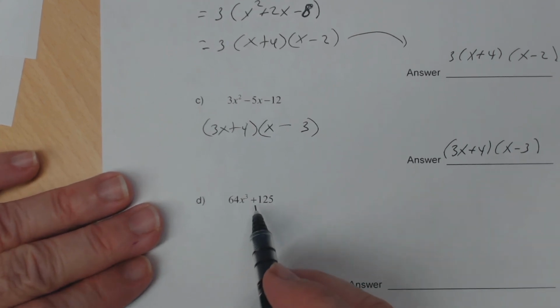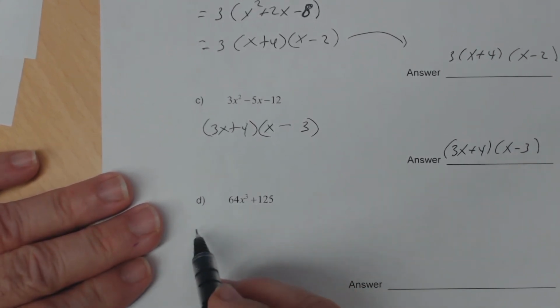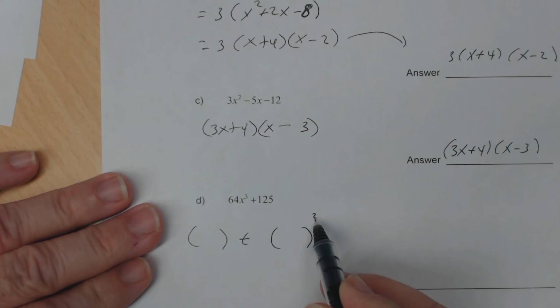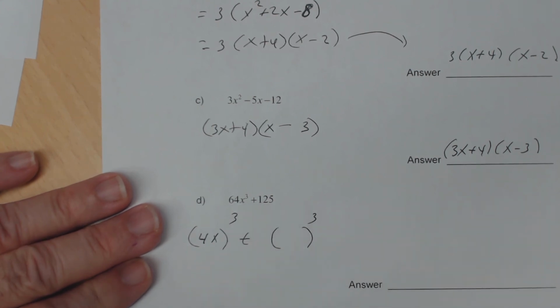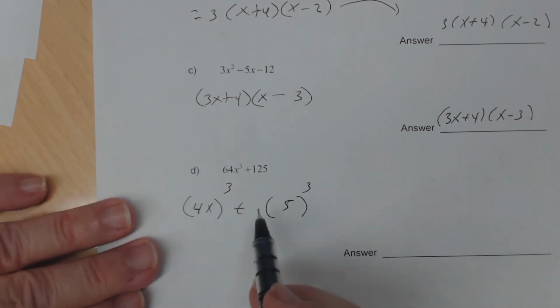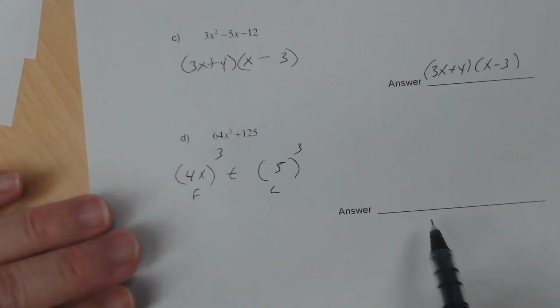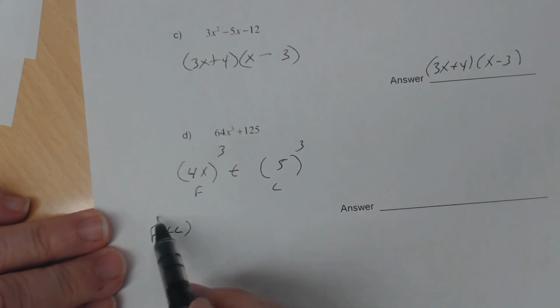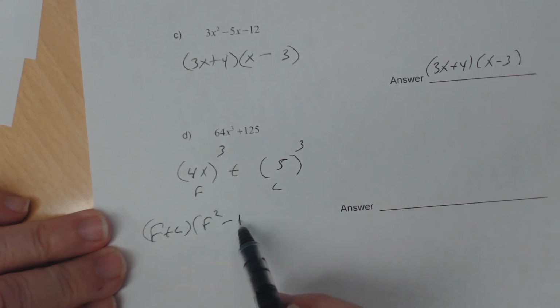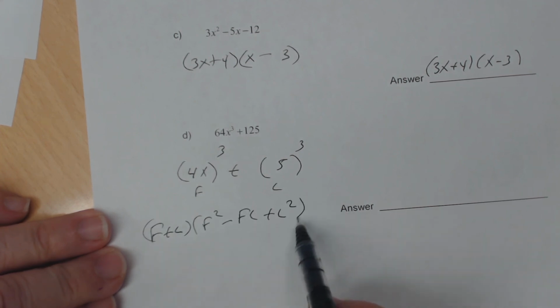Over here, that looks like this is a sum of 2 cubes. The sum of 2 cubes. So when I cube 4x, I'm going to get 64x cubed. When I cube 5, I'm going to get 125. So again, there's your first, there's your last. So this becomes, where your formula says F plus L times F squared minus FL plus L squared.